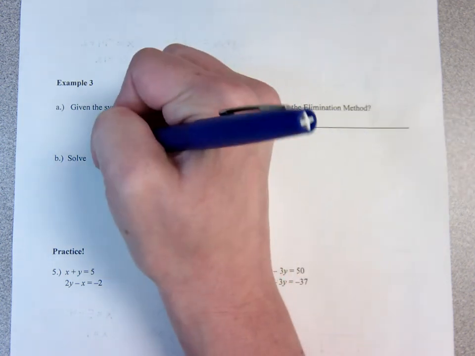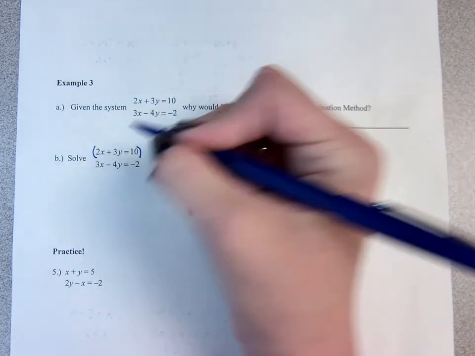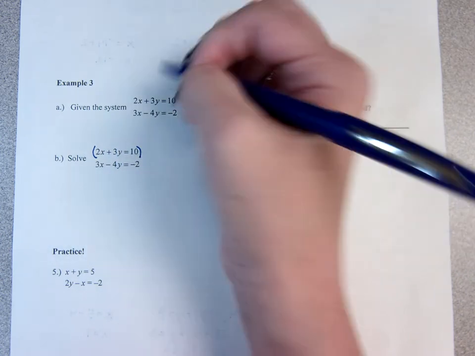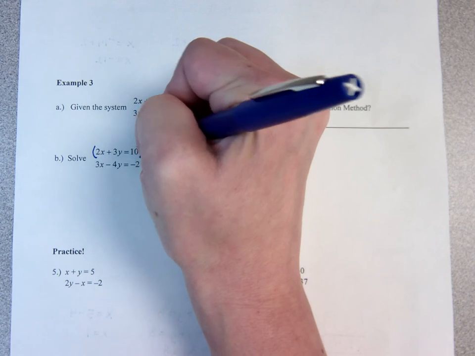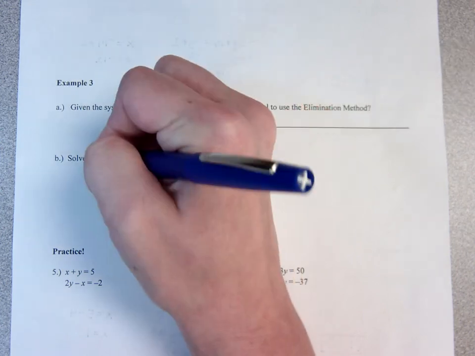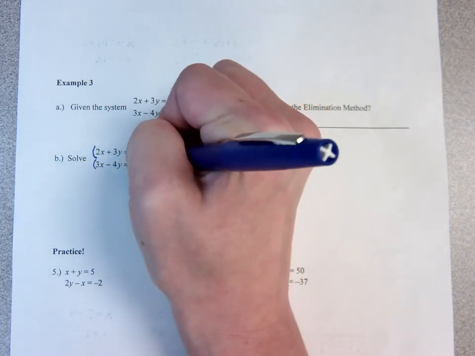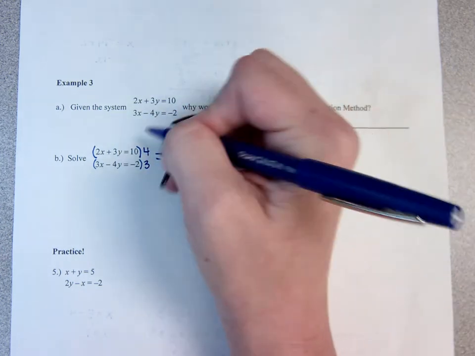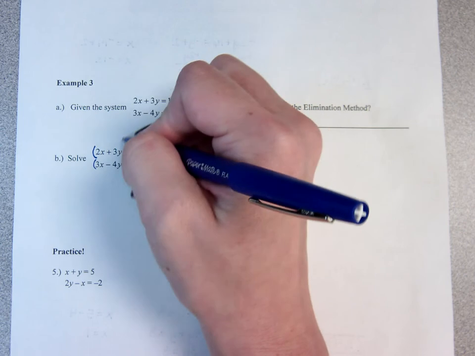So I'm going to go ahead and multiply the top. Looks like 3, 4. The least common multiple there would probably be 12. So I'm going to multiply the top by 4, and I'm going to multiply the bottom one by 3. So when I do that, those are going to give me new equations. I'm going to make sure I distribute correctly when I do this.